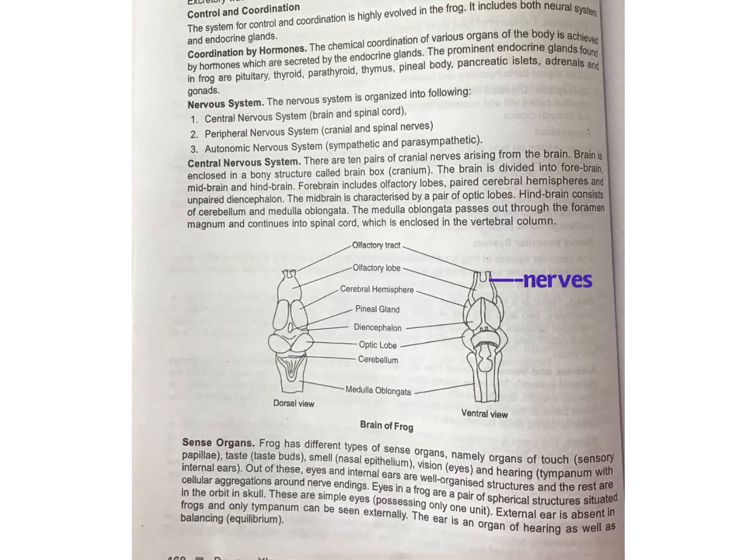One is the dorsal view and the other is the ventral view, because in the ventral view the optic nerves will be found. So the olfactory lobe, the cerebral hemisphere and the diencephalon are included in the forebrain.